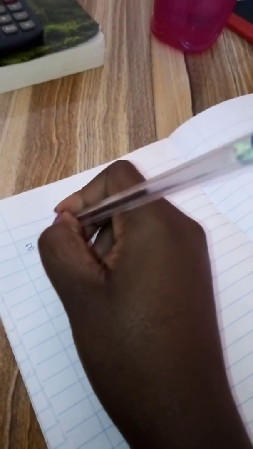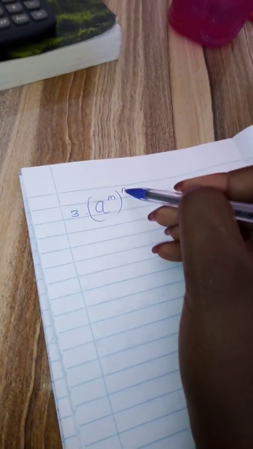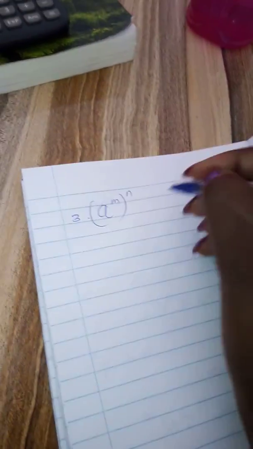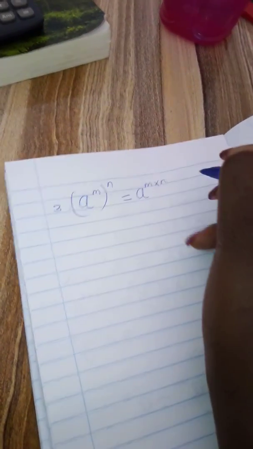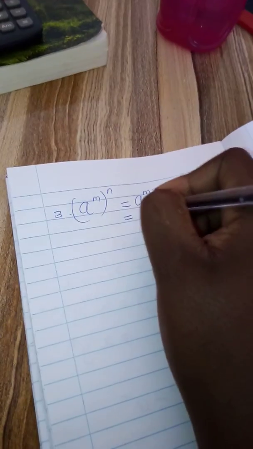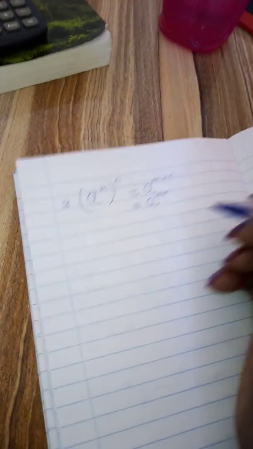The next one is the power of a power rule, the bracket raising a power. I don't really know the name, but it's a to the power of m, and everything inside is raised to the given power, which in this case is equal to n. So it's going to be a to the power of m times n. So this is a to the power of mn.